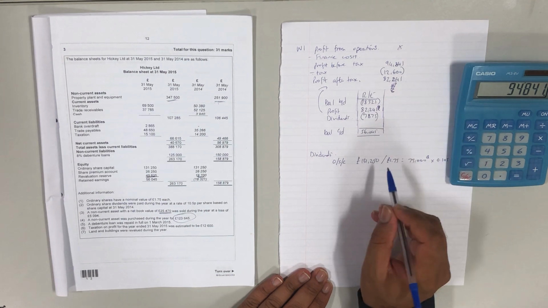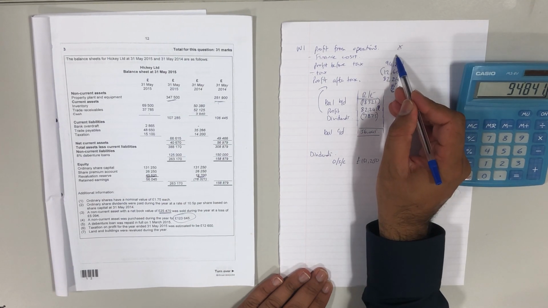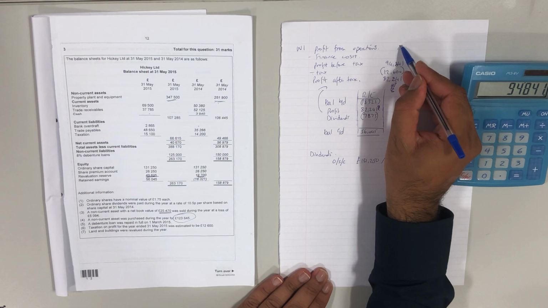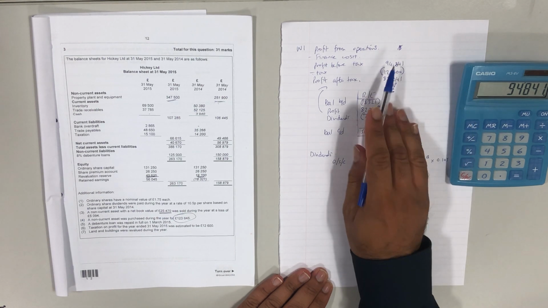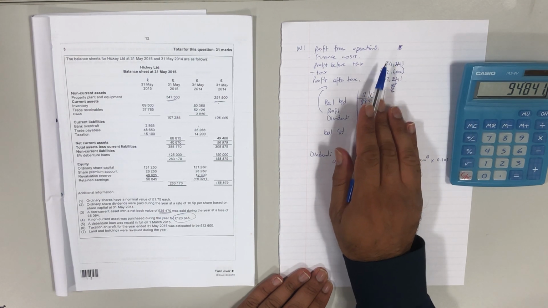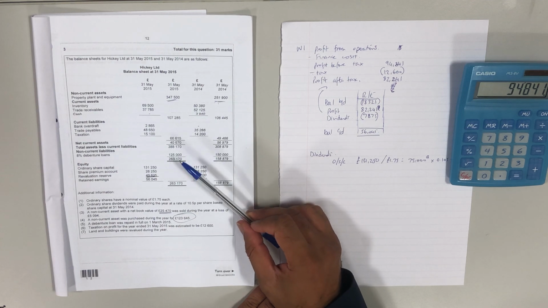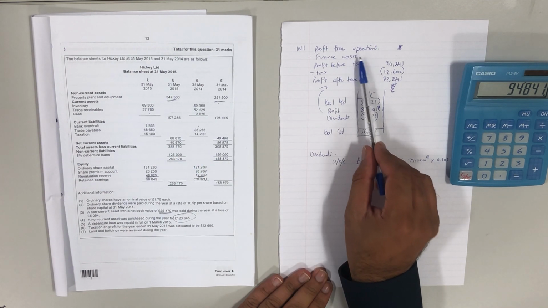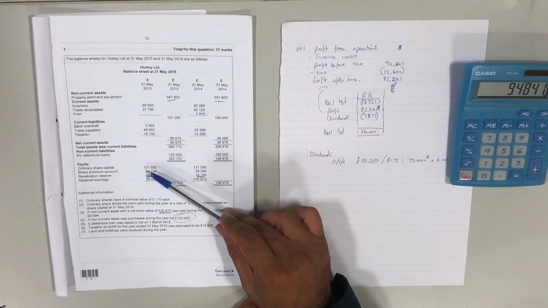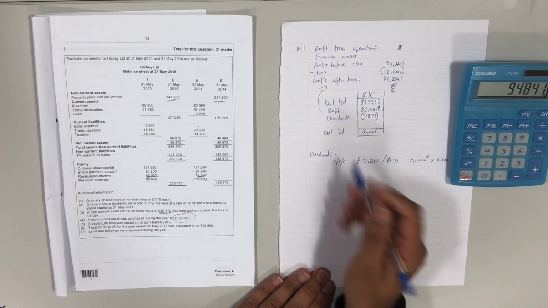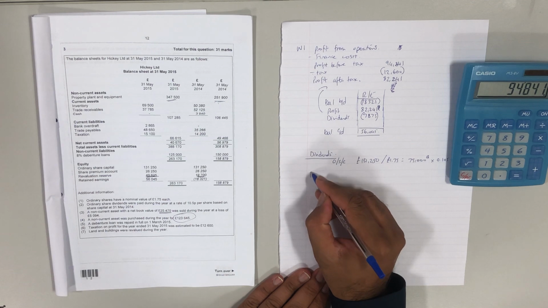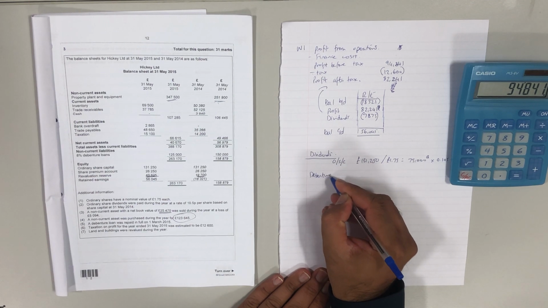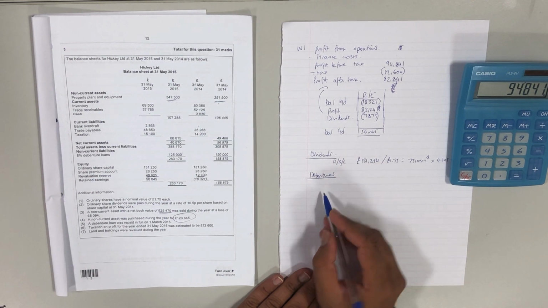Okay, now the next thing is finance costs. If we get that, we get the final figure. Finance costs. In the question, the only type of finance that we have is debenture loans. That's relevant to this. Okay, debenture loans. Now for this, debentures, we're going to do a timeline.